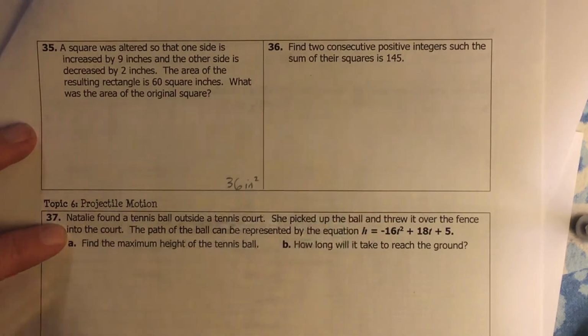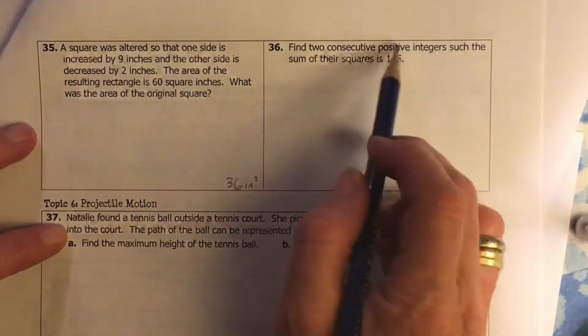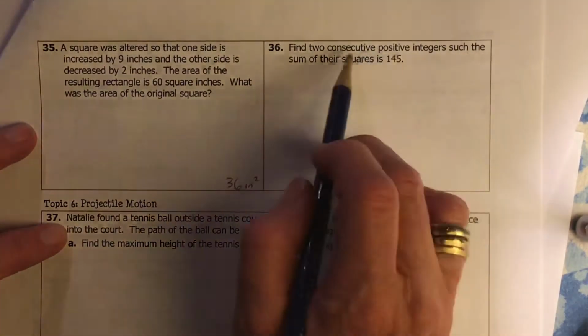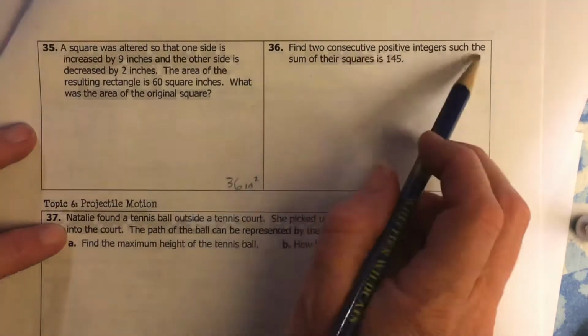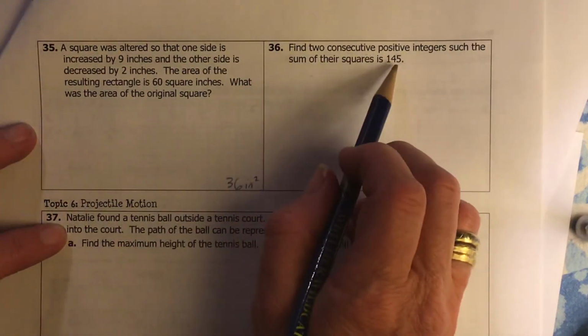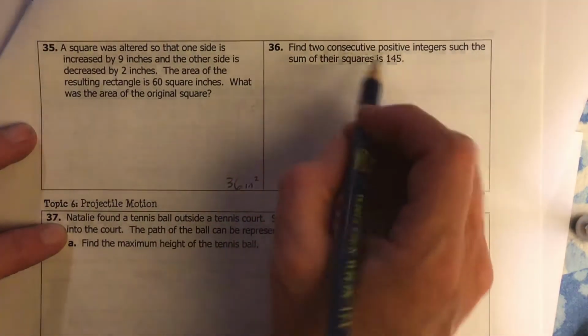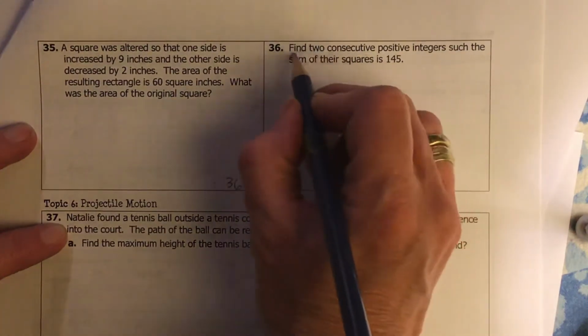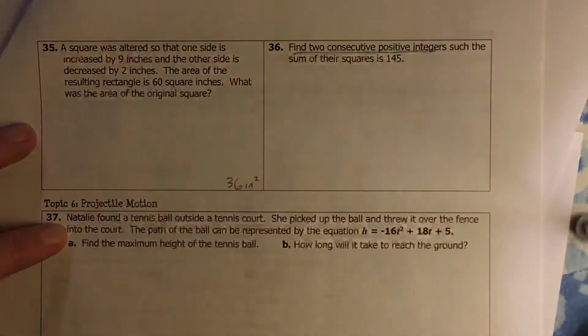But let's do a consecutive integer problem. You're going to have one of these problems on the test. So find two consecutive positive integers. They're positive and consecutive, so it goes like 1, 2, 3, such that the sum of their squares is 145. So we're looking for the two numbers.